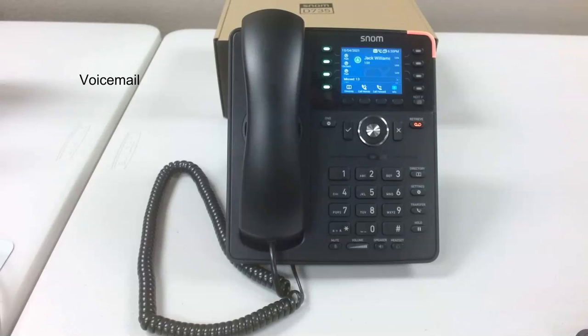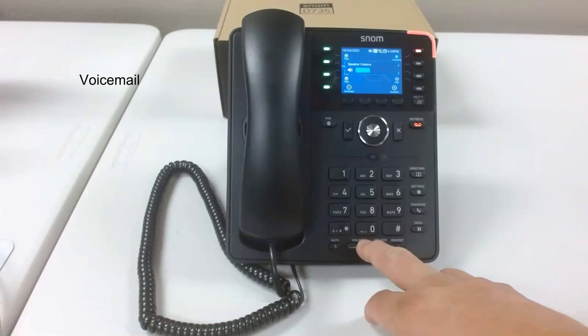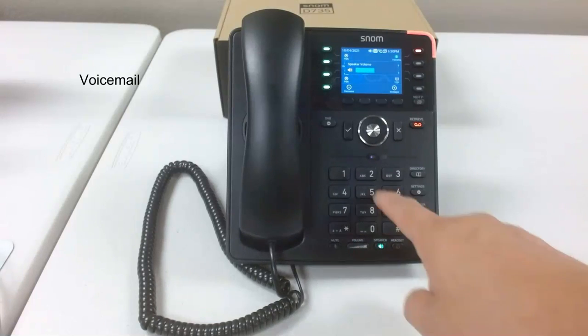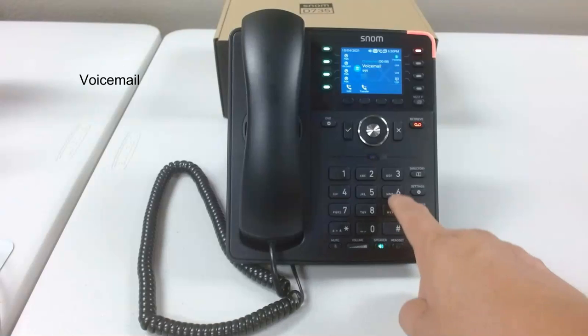Another feature is a voicemail. So here we're going to hit the retrieve. Number, then press pound. We're going to enter our PIN number.